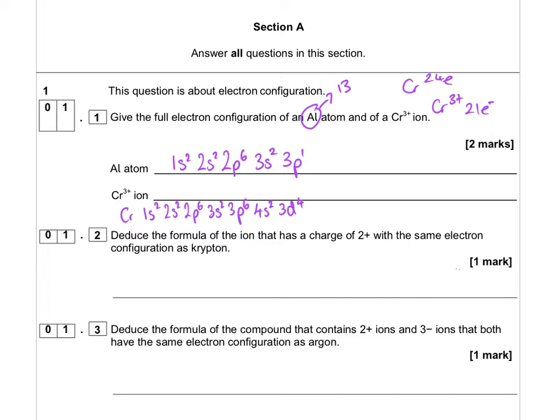Now you've got to remember that the 4s shell fills first, but when ions are formed, the 4s empties first. So these are going to be the first to go, and then we're going to lose one of these. So we can write out the electron configuration of the chromium ion.